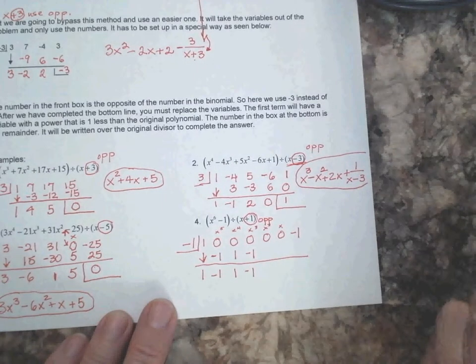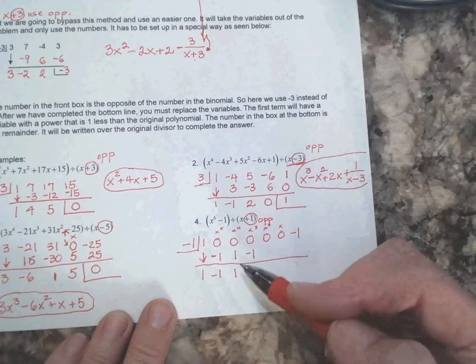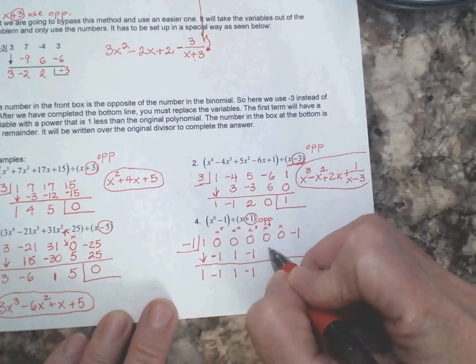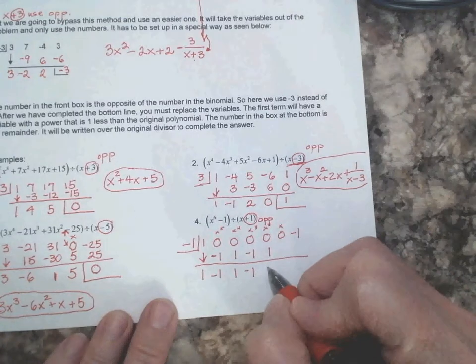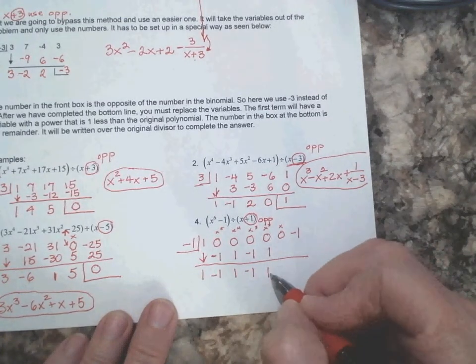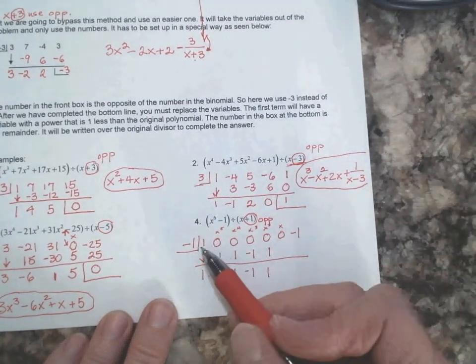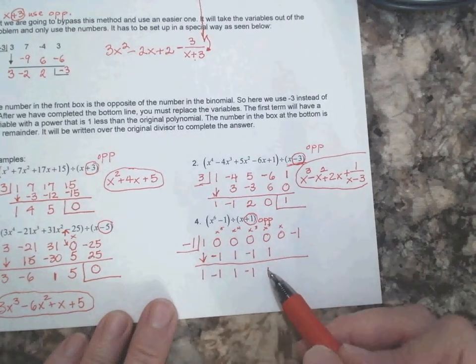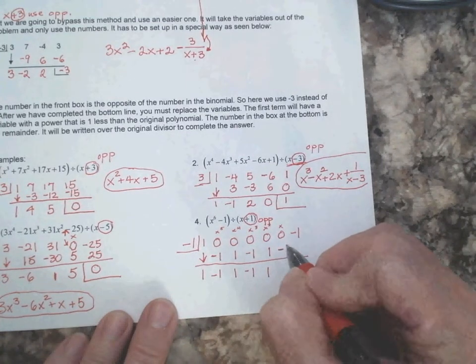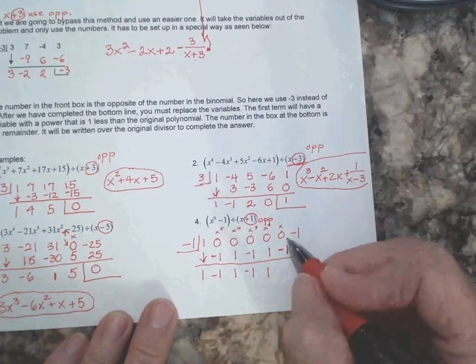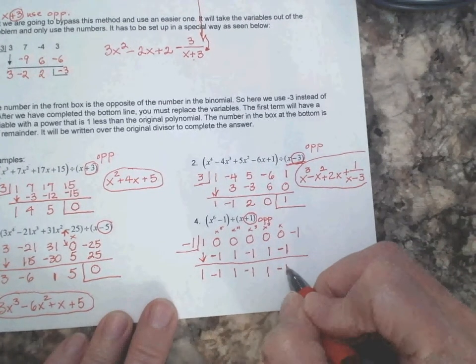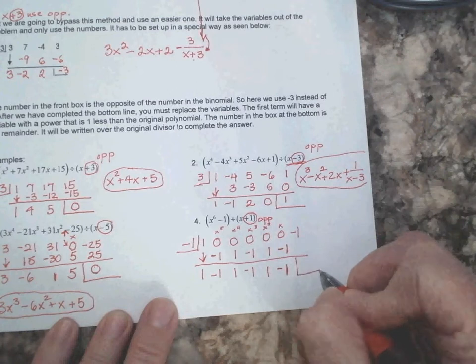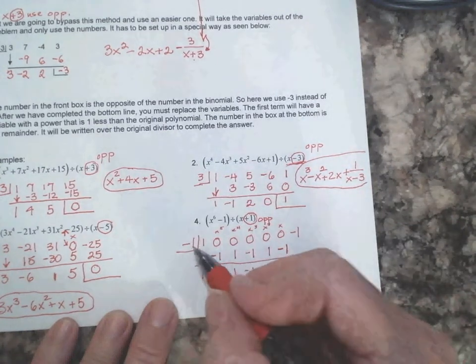Add 0 and a -1 would be -1. Multiply. -1 times -1 would be +1. Bring it down. 0 plus 1 is 1. -1 times 1 would be -1. Bring it down. 0 plus a -1 would be -1.